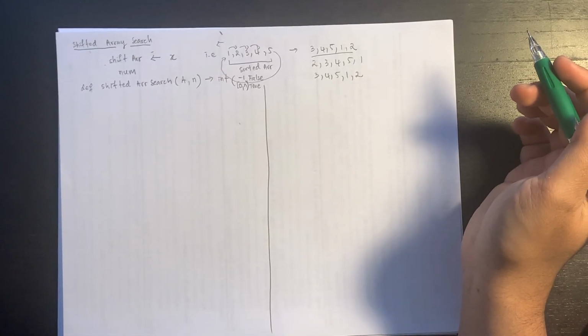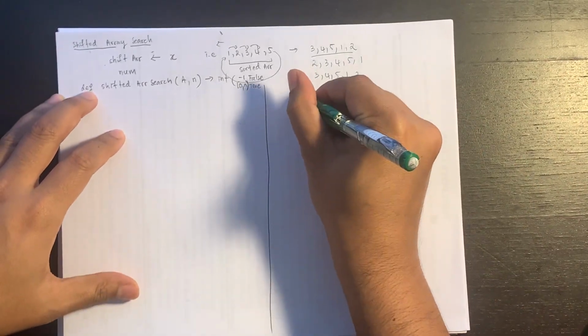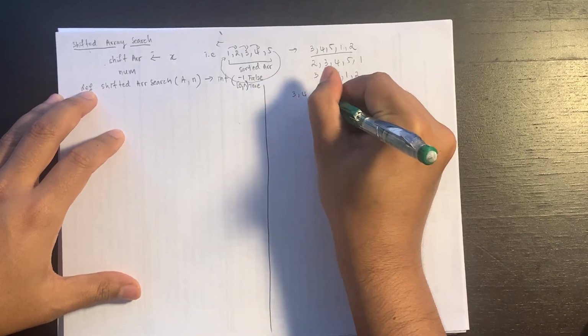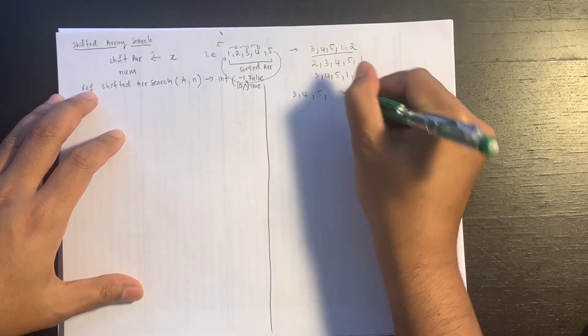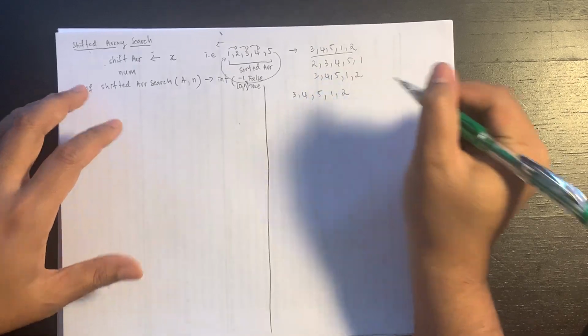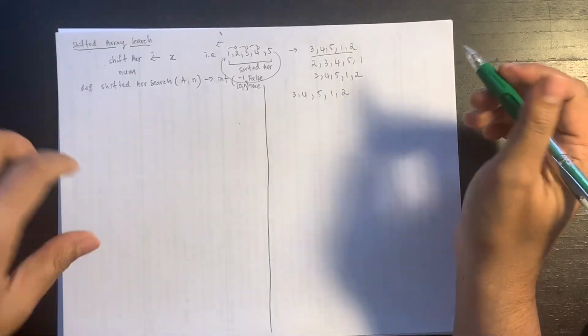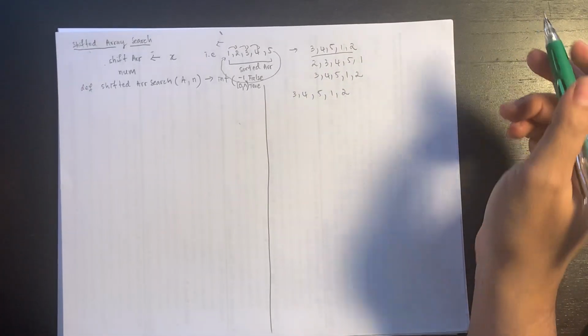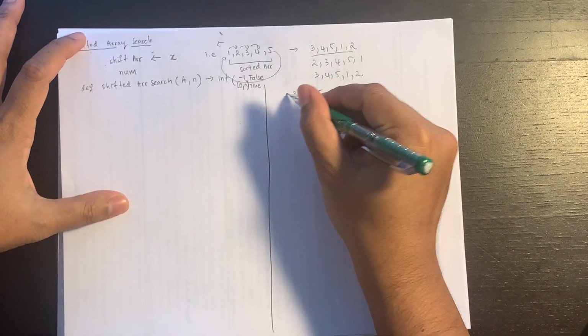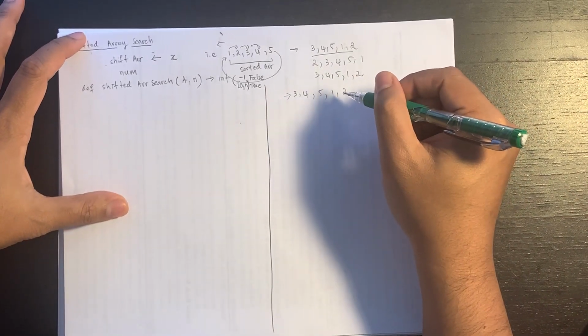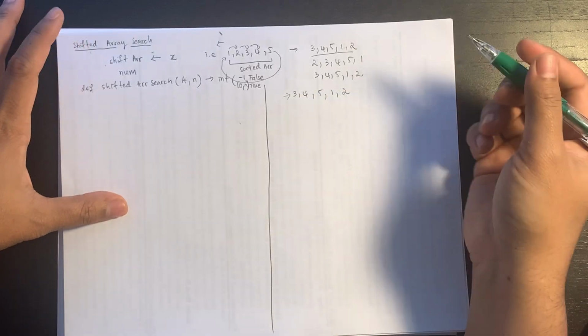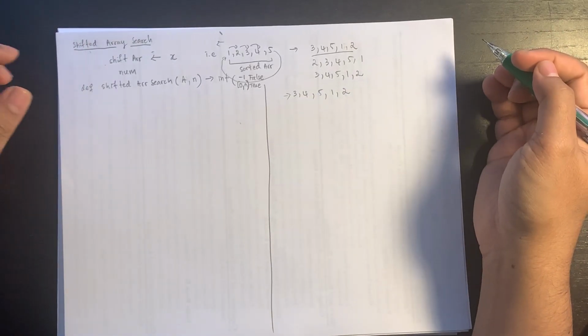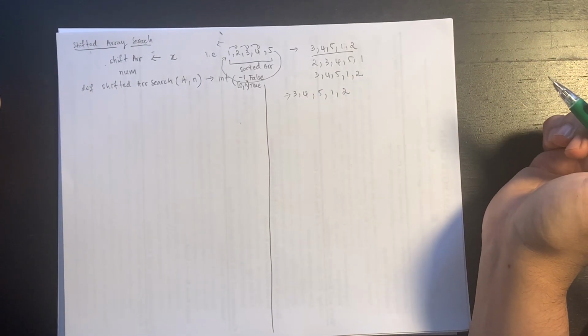So my suggestion for the case of 3, 4, 5, 1, 2 would be, you can just loop through the array and find that number, right? And return it, but that would take O(n) for the worst case.